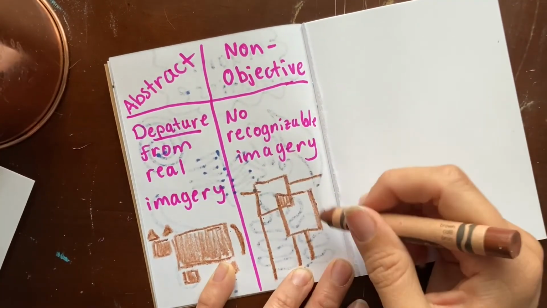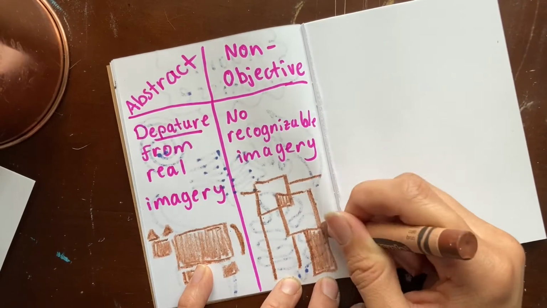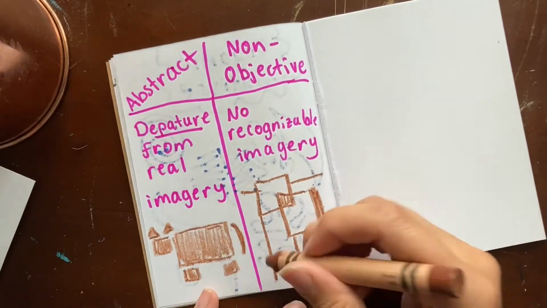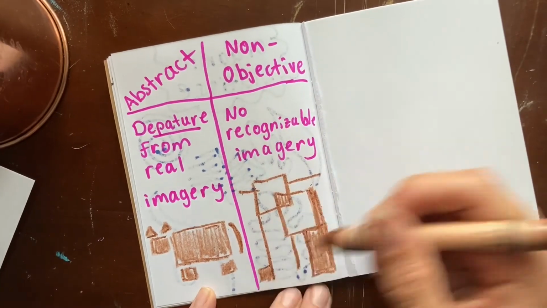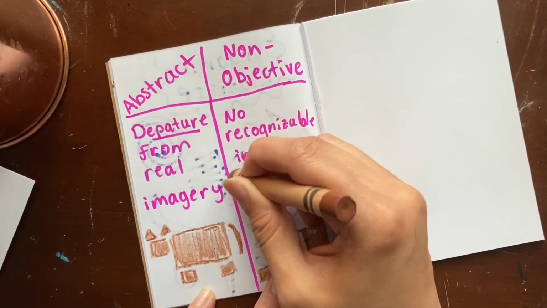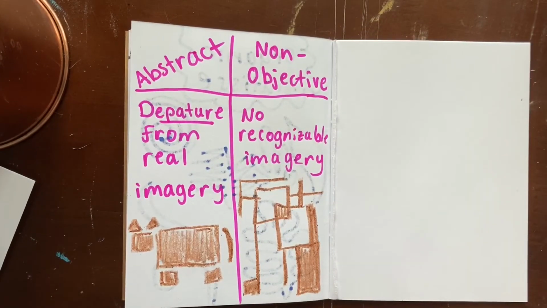Now on this side, I'm going to use similar visual imagery, but instead I'm just going to do lines and shapes. Some overlap, some I'm going to color in, but I'm not drawing a picture of something, and you might think you see something, but it's really supposed to just be lines and shapes.